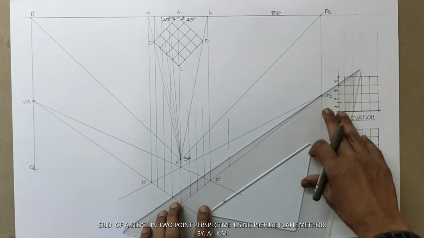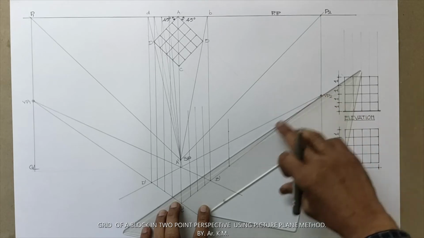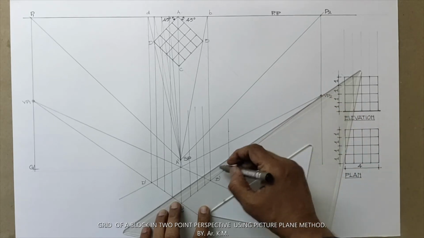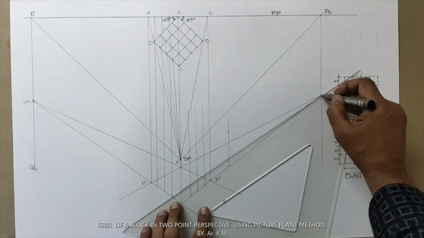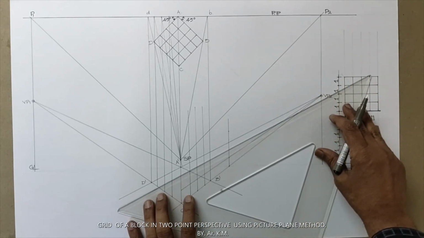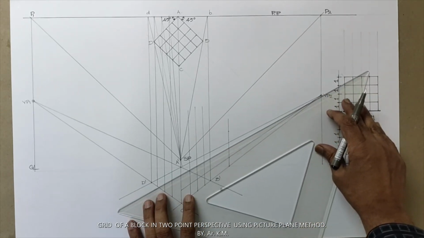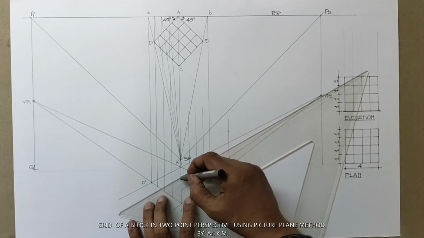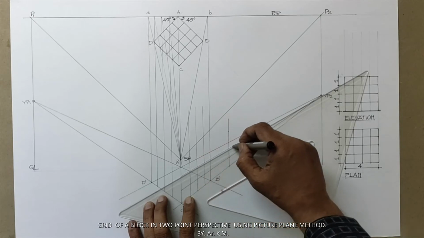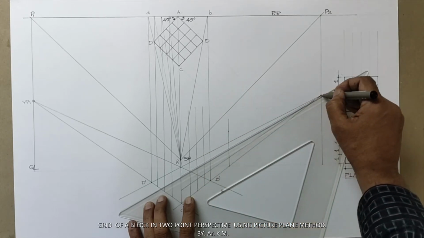Carefully you do. Vanishing point 2. First unit, see, I am drawing over. Second unit is this from vanishing point 2. You see, till C I'll stop. Over.